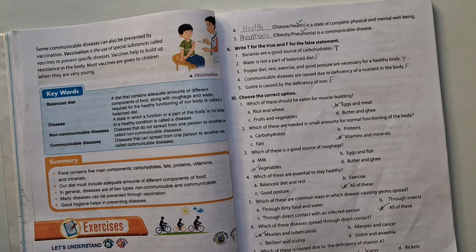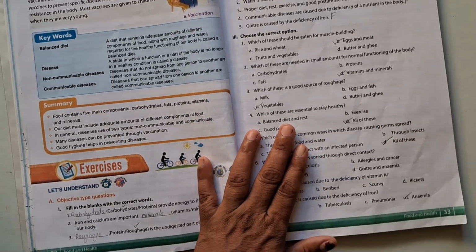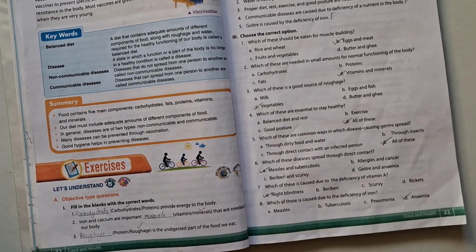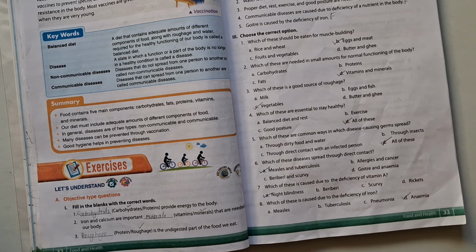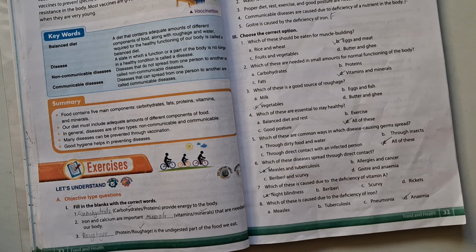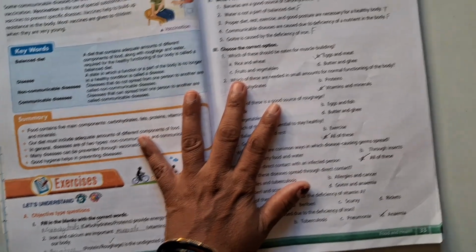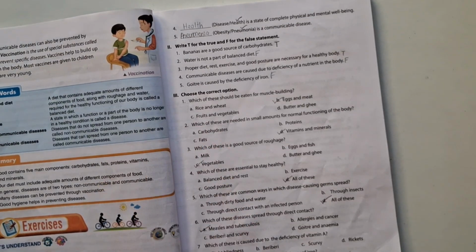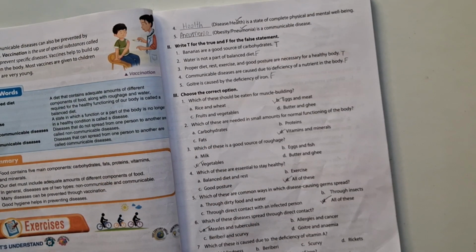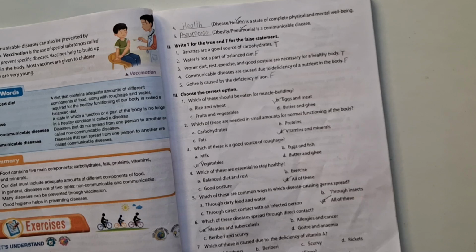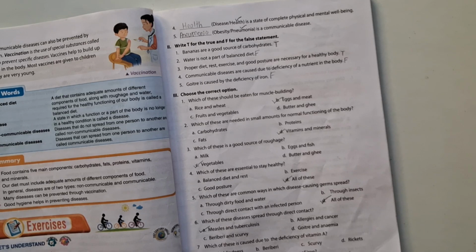Objective type questions here. First one, fill in the blanks with the correct words. Okay. First one, carbohydrates and fats provide energy to the body. Which one? Carbohydrate or protein? Carbohydrate, very good. Then second one, iron and calcium are important minerals that are needed by our body. Third one, roughage. Roughage is the undigested part of the food we eat. Then fourth one, health is a state of complete physical and mental well-being. Then pneumonia is a communicable disease.